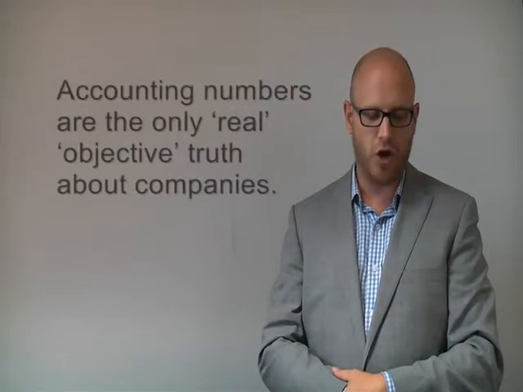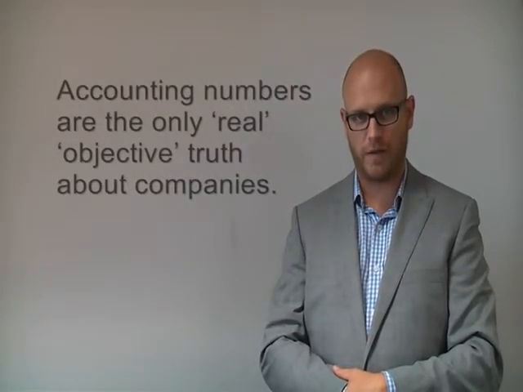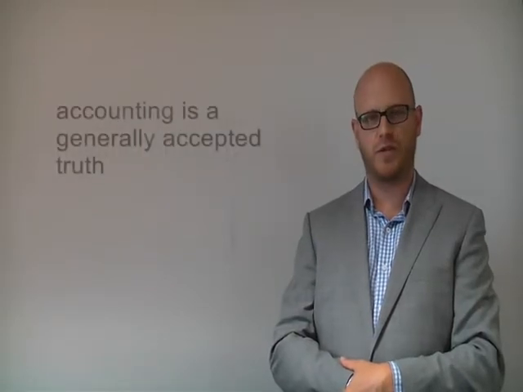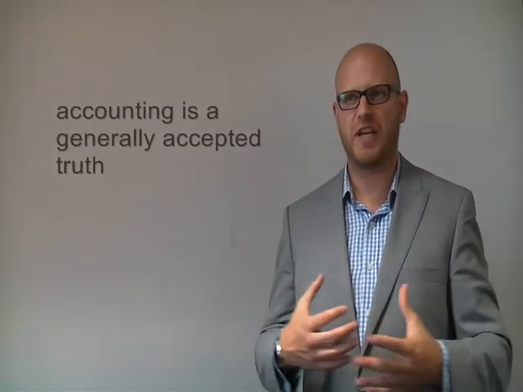And we see this as being quite a narrow view of a business, and this is a hard ontology, that accounting numbers are the only real objective truth about a company and about a company's performance. But we know that that's probably not a very sophisticated approach. A medium ontology is probably a little better, and that is that we can see accounting from a medium ontology as a generally accepted truth. That accounting isn't 100% accurate, but it is still useful. It still has elements of truth within it.